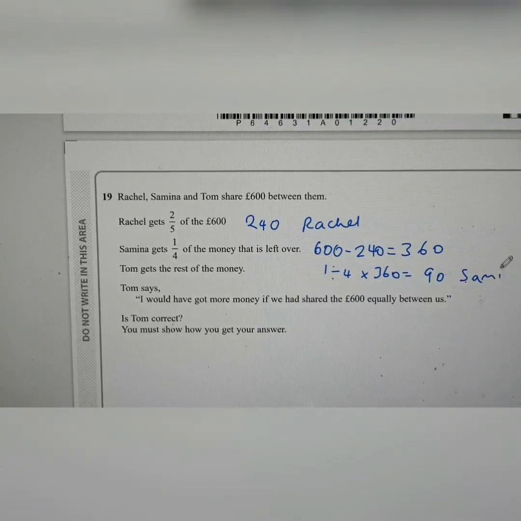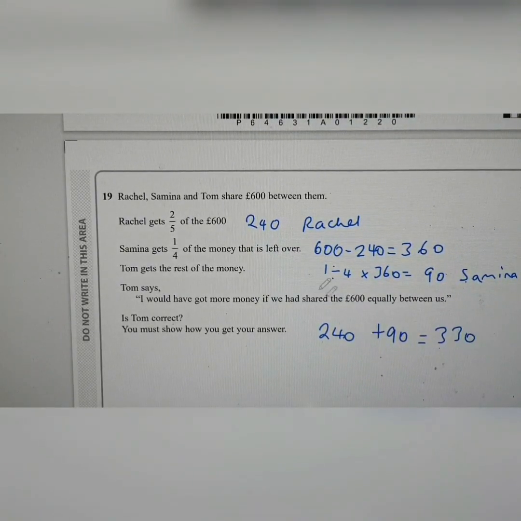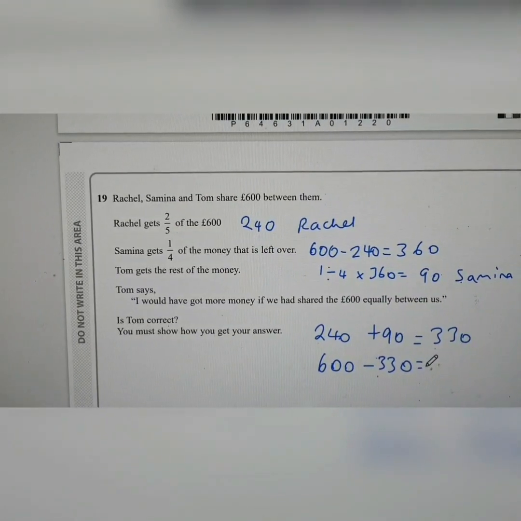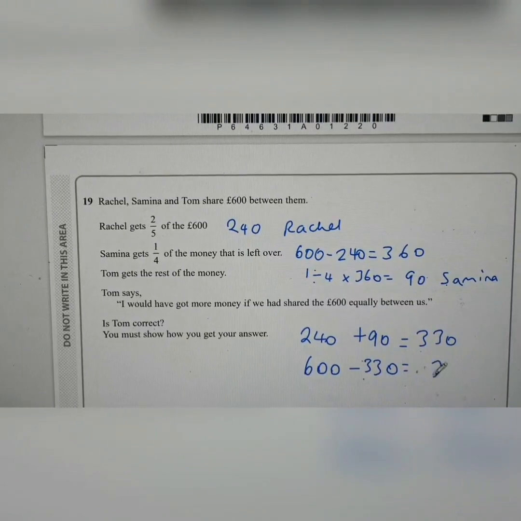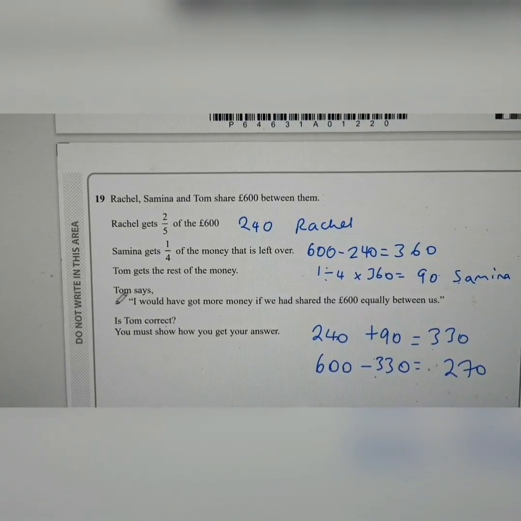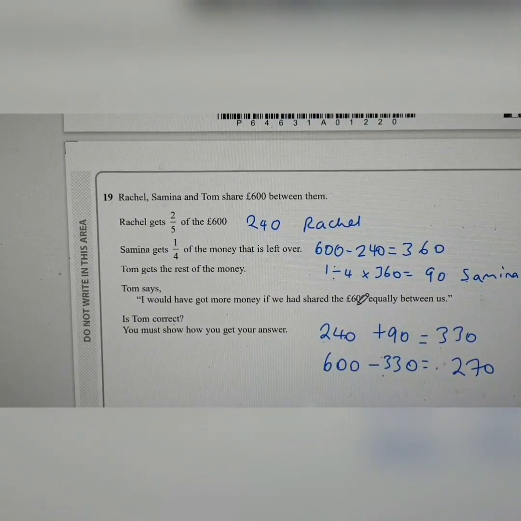So Rachel gets this much, Samina gets this much, and then Tom gets the rest of the money. So we've got 240 plus £90, which is £330, and then take that away from 600 to find out how much Tom gets. Tom gets £270.